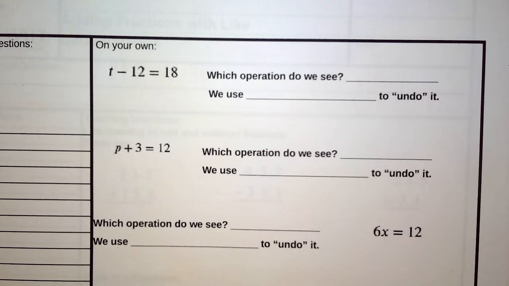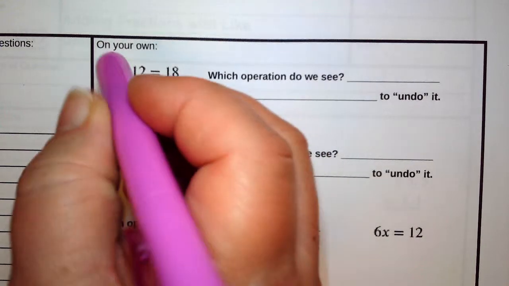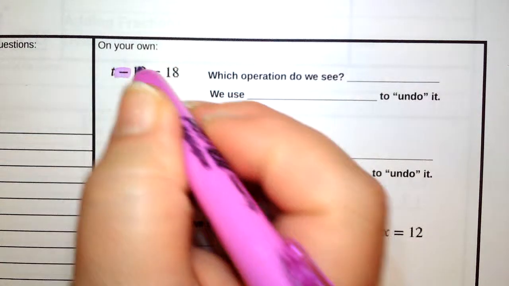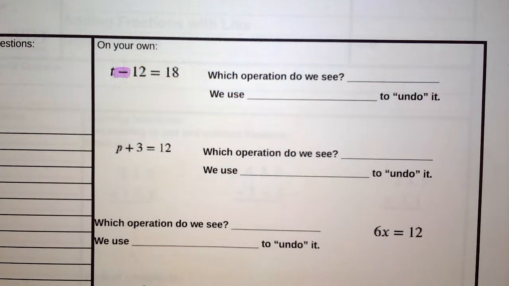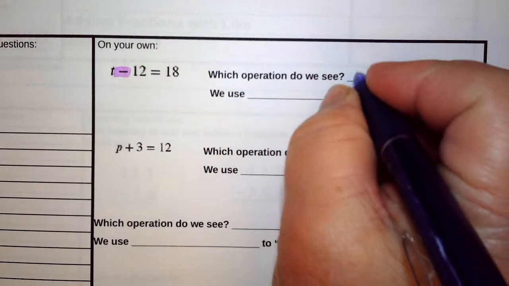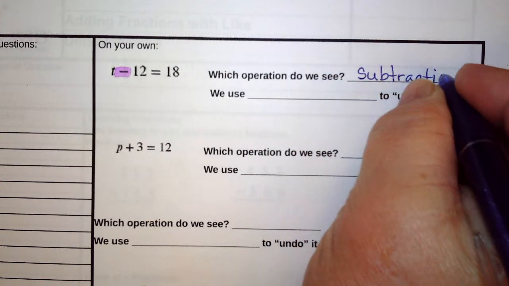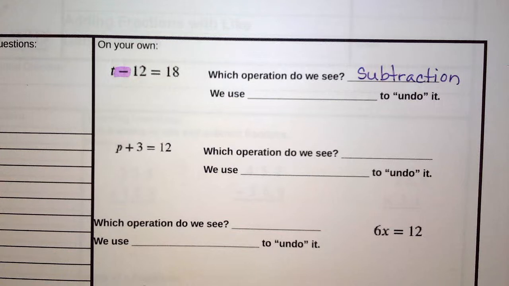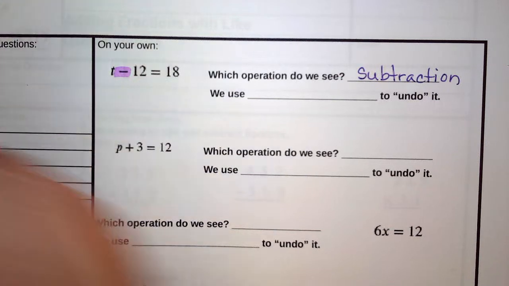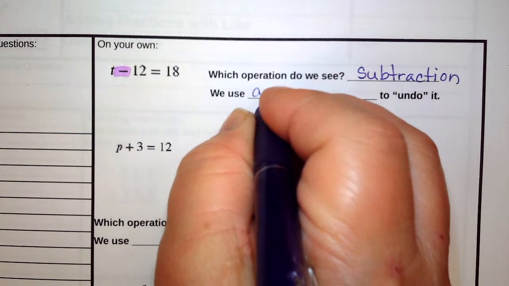So looking, I hope you tried it on your own, and all you're doing is checking your answer. So we're going to check, what operation do you see? We see subtraction. We use what to undo subtraction? We use addition.